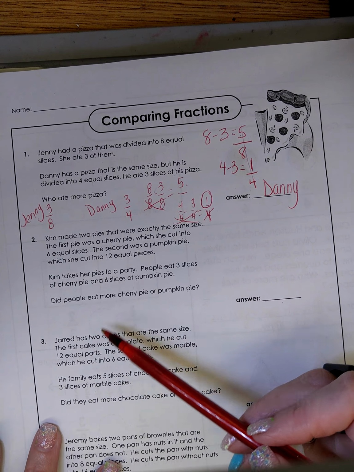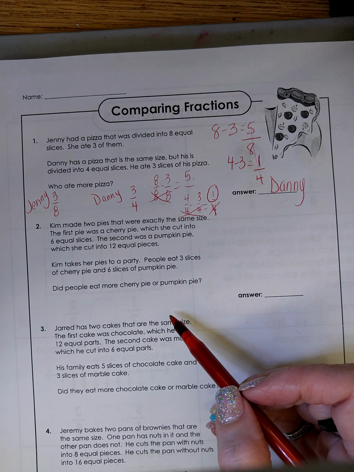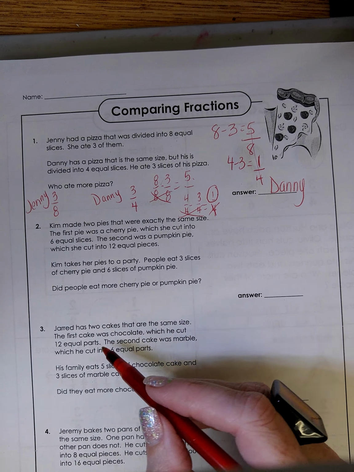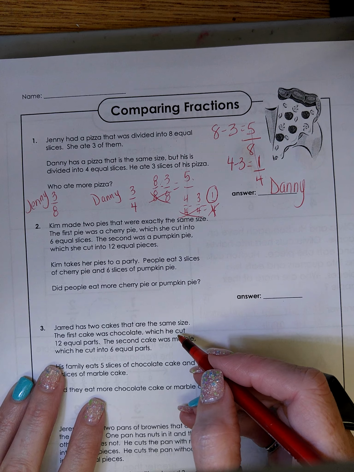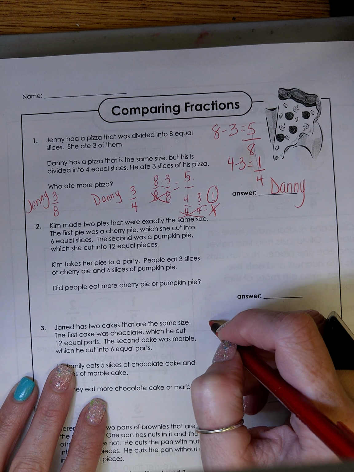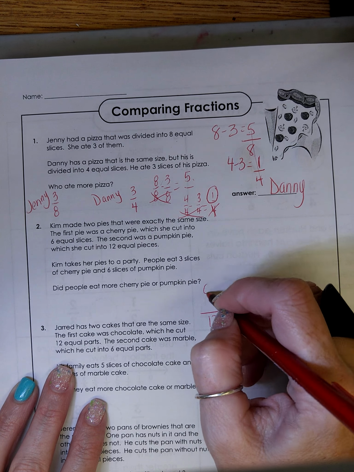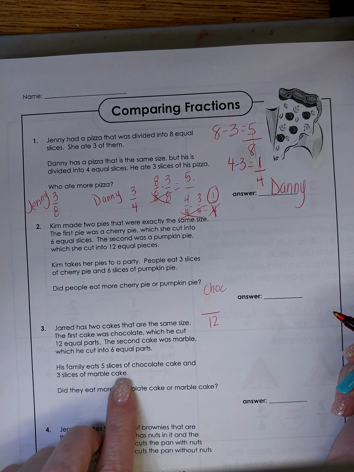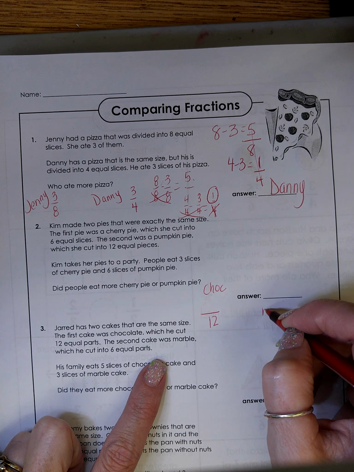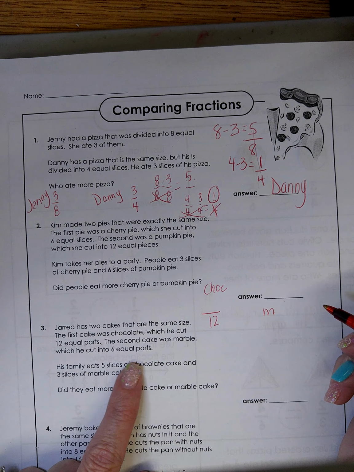And let's look at number 3. Jared has 2 cakes that are the same size. The first cake was chocolate, which he cut into 12 pieces. So the denominator is 12 for chocolate. Let me label it. The second cake was marble, and he cut that into 6 pieces, so the denominator for that is 6. His family eats 5 slices of chocolate and 3 slices of marble. Did they eat more chocolate or marble?